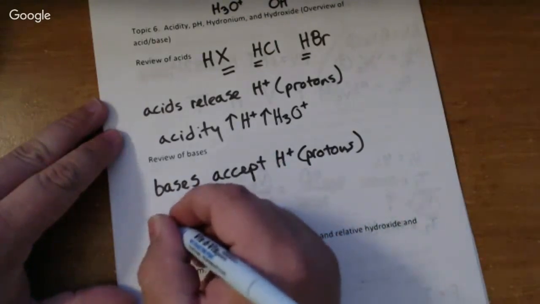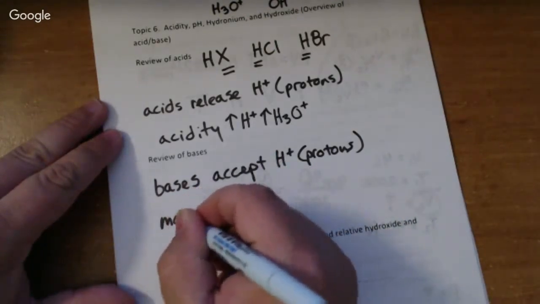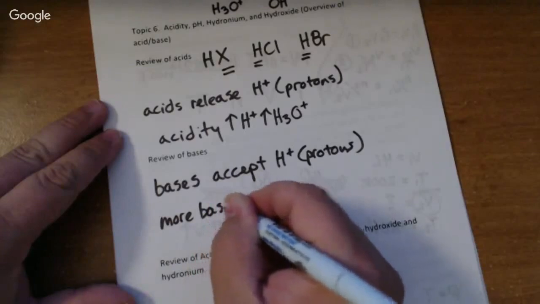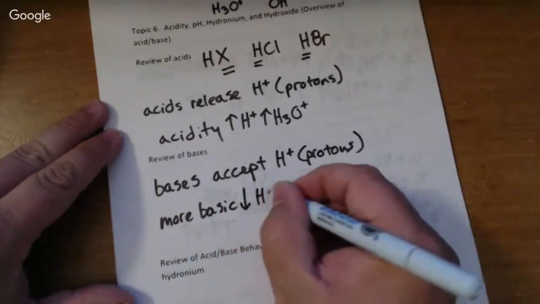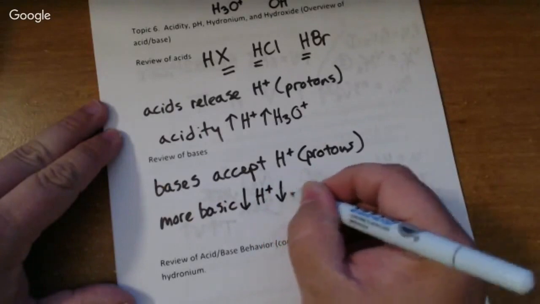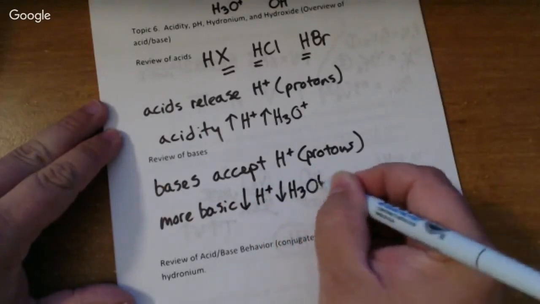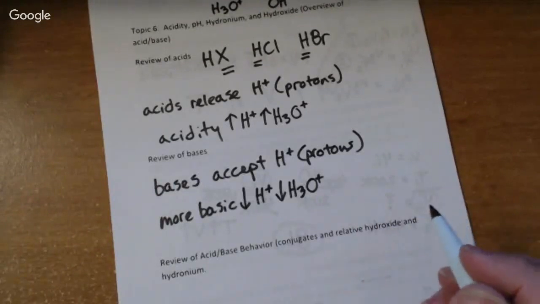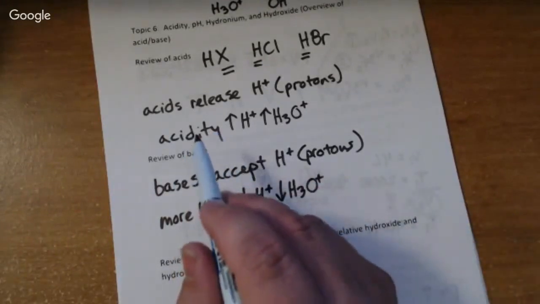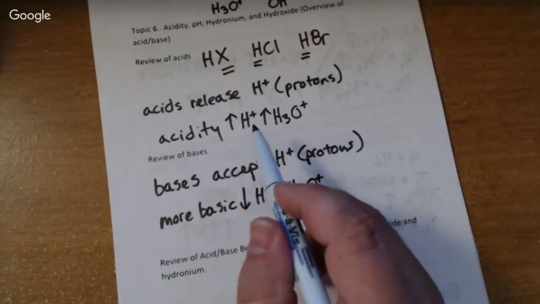So if things are going to become more basic, then that means I would have lower H+. That would mean I would have lower H3O+, because you can't be acidic and basic at the same time. You're either one or the other. So acidity means high protons, high H+.